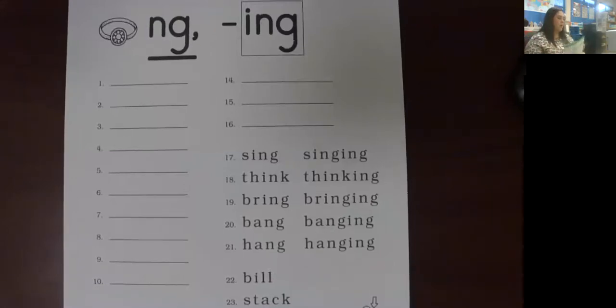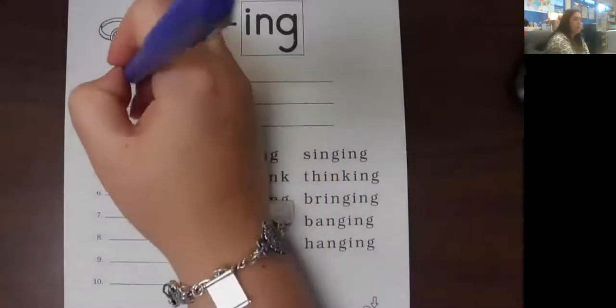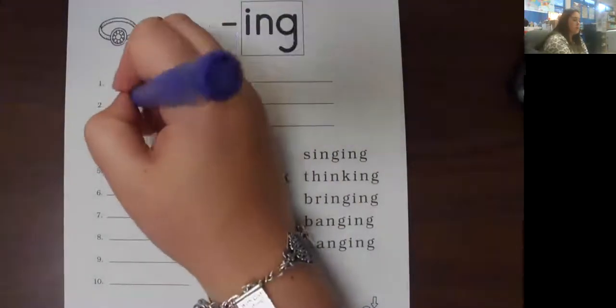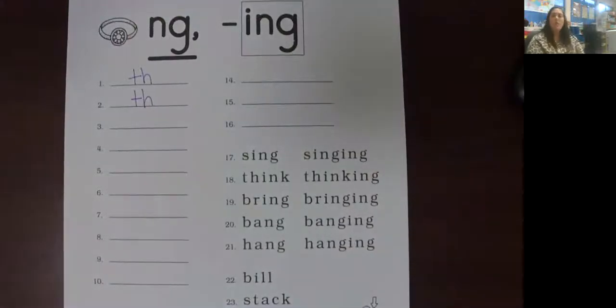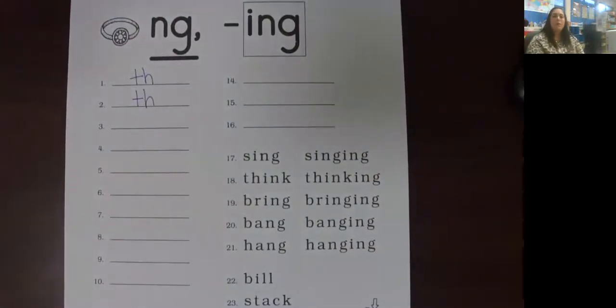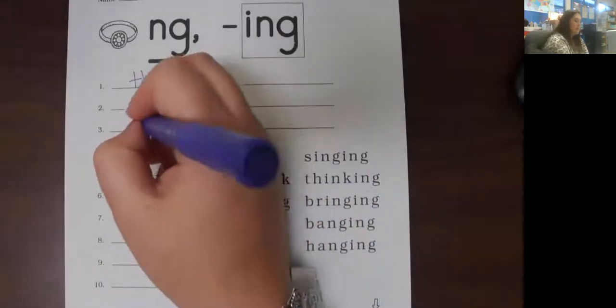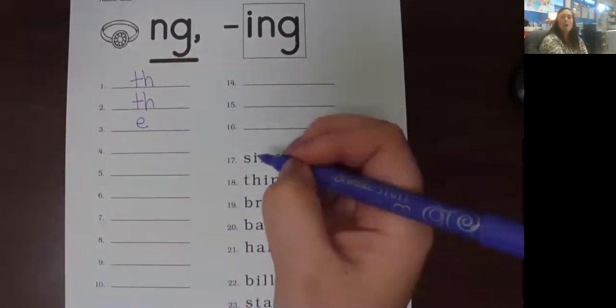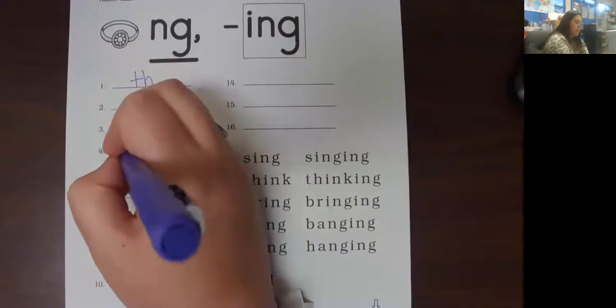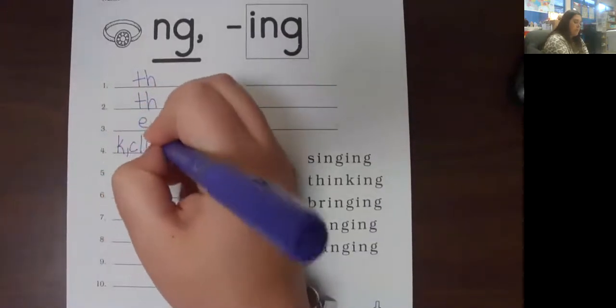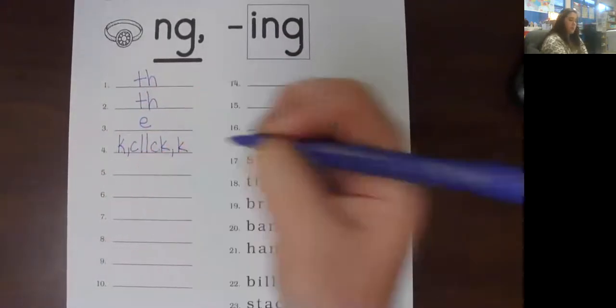So on number 1, the sound is Z. That's TH. Next sound, that is also TH. Remember, TH makes 2 sounds, Z and the other one, we learned that last week. Number 3, E. 4, K. Remember, we have K, comma, C, final CK, comma, K. There's a lot of different ways to spell the sound K.